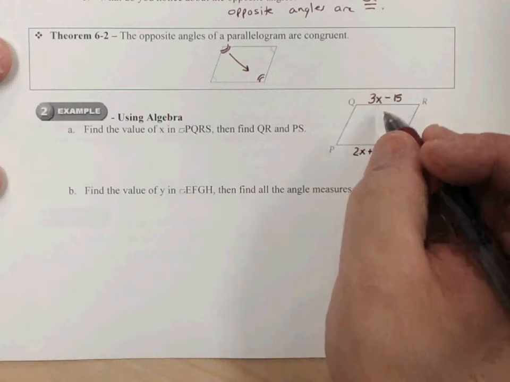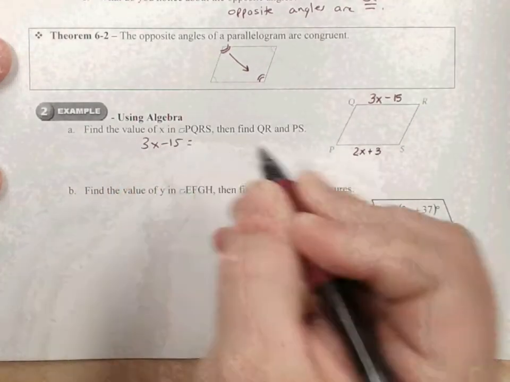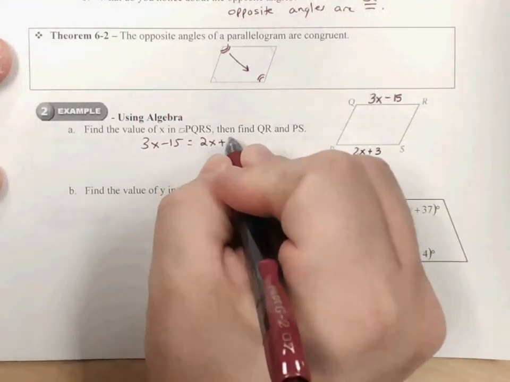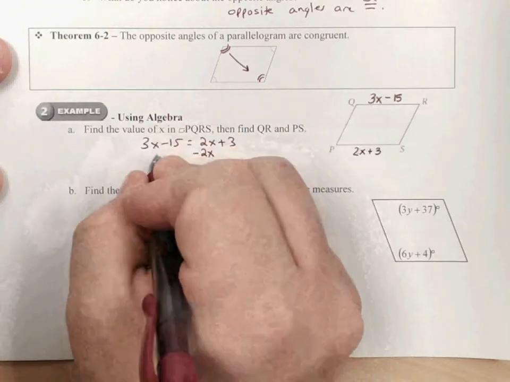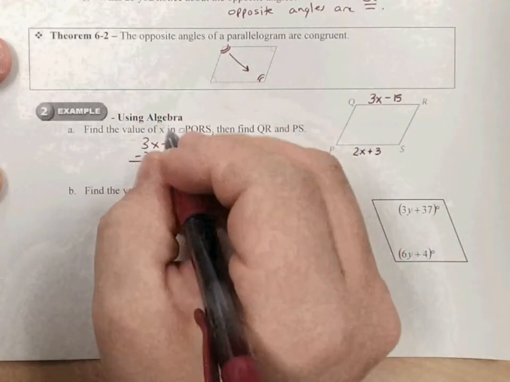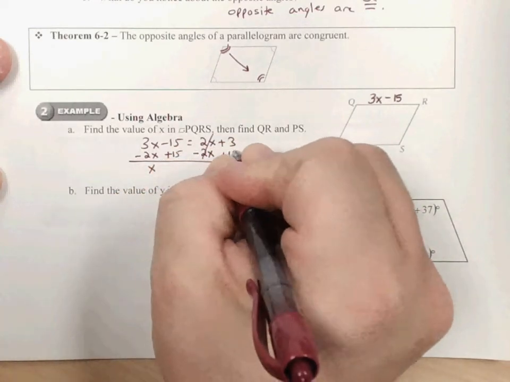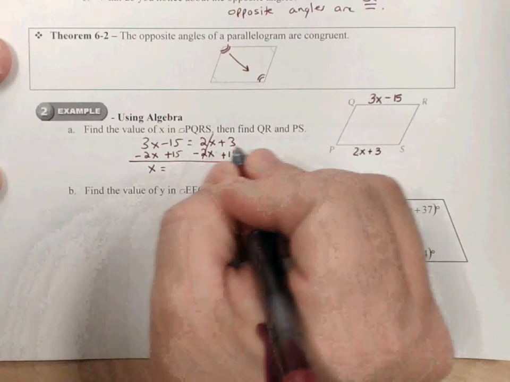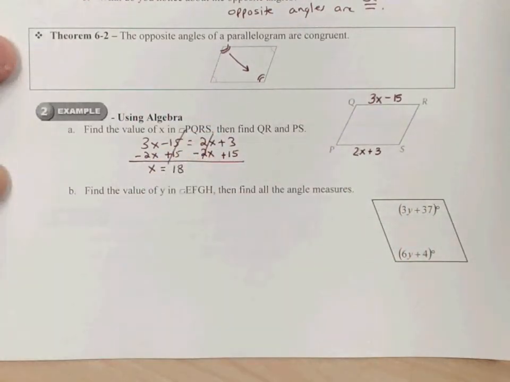So these two sides are congruent. 3x minus 15 equals 2x plus 3. We're going to subtract off 2x. And I'm going to add 15 at the same time. So x equals 18, just because I had limited space.